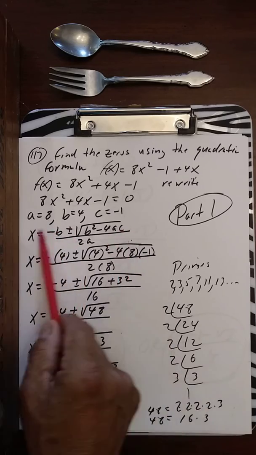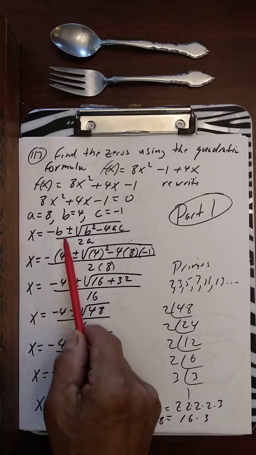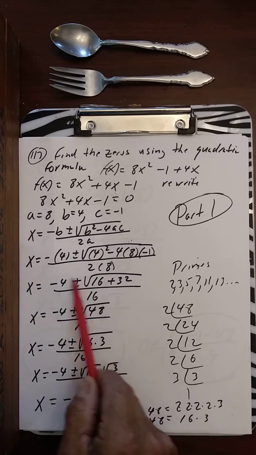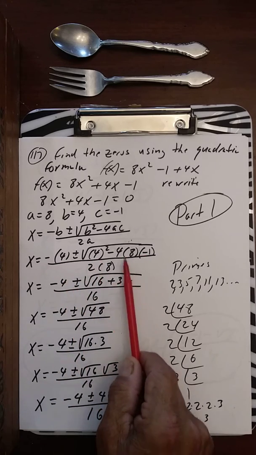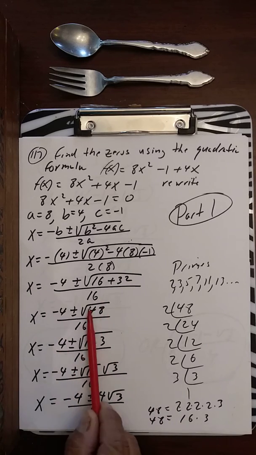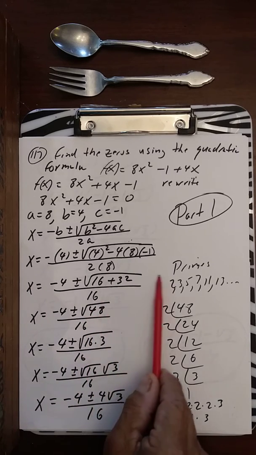So put them in the quadratic formula. Negative of 4. 4 squared. 4 times A times C. 4 times 4 is 16. Negative of positive is negative. And that times that is 32. That and that's 48. Negative 4 plus or minus square root of 48. I don't know that, so let's go back over here.